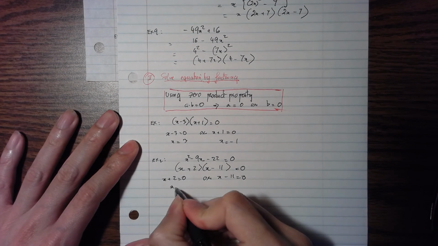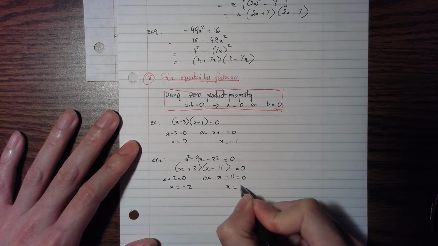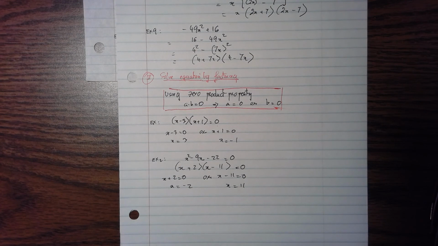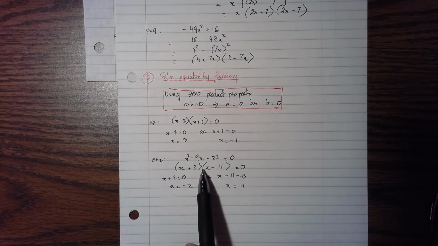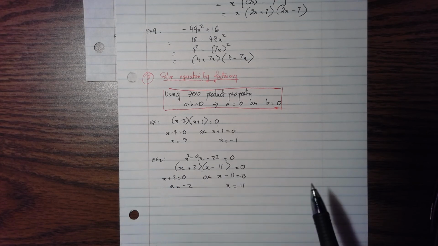So you have x equal to negative 2, x equal to 11. If it is in factor form already, then we can apply the zero product property right away. But if it's not, then you have to put it into product form before you can apply the zero product property.